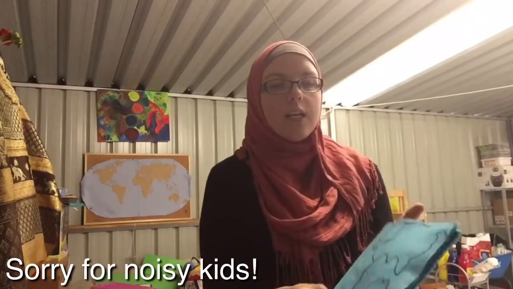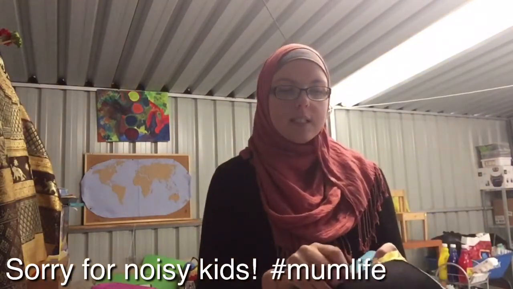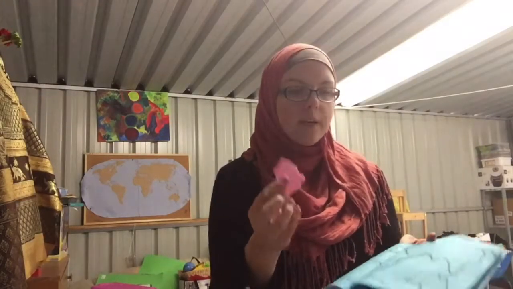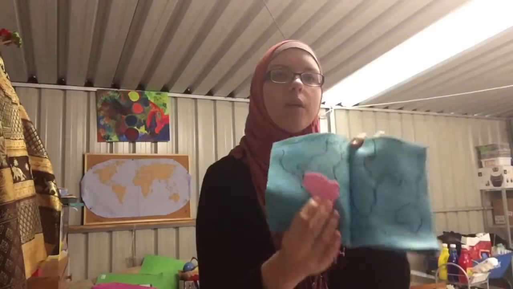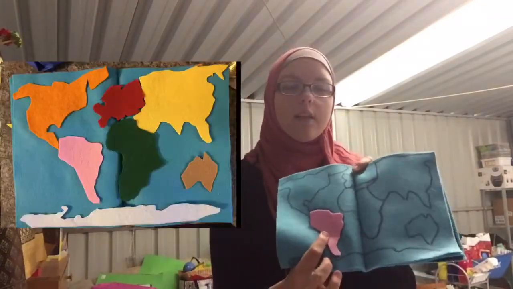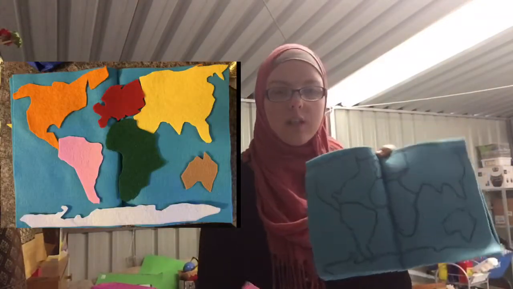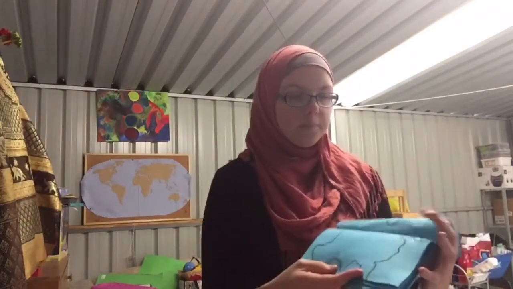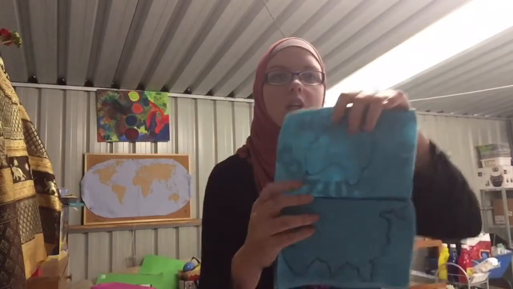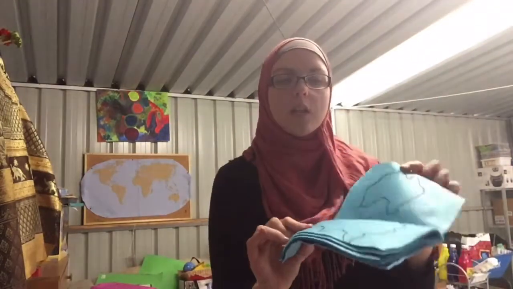I've done an outline, and then they get their felt pieces, which are all in the little flap at the back here. And I apologize for my children going nuts. We've got little felt pieces, and they just go on like that, and they stick on there like that. And there's one for each continent. So that's what I changed from this book. Everything else I basically kept the same. We've got one continent per page. I've halved the size of the book as well, just to cut costs.